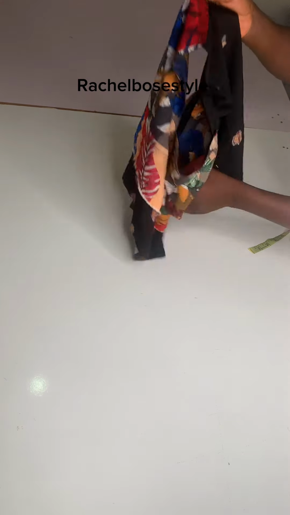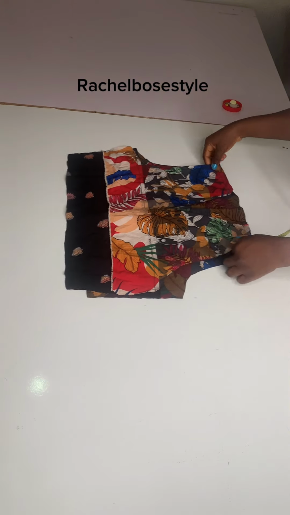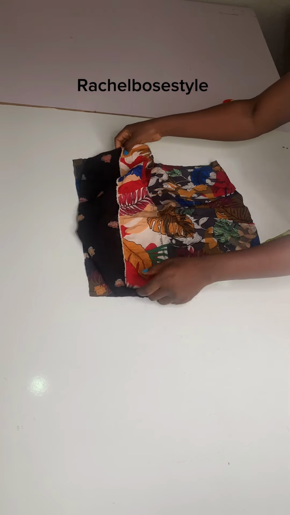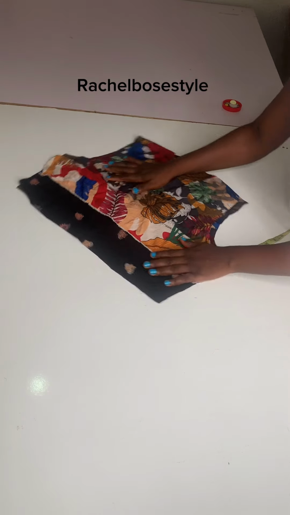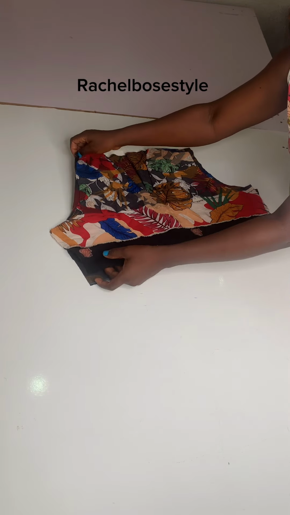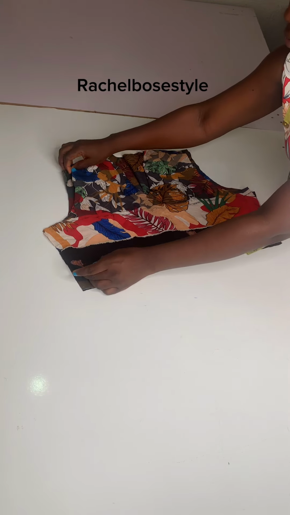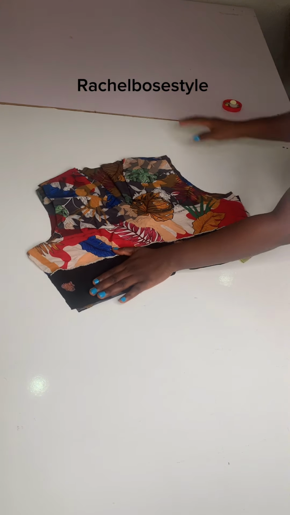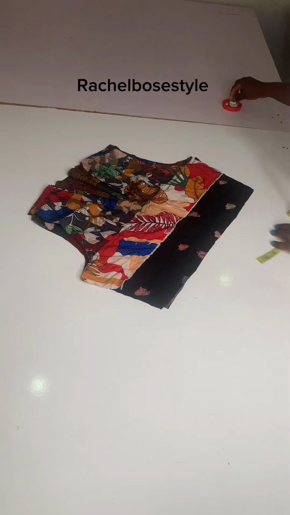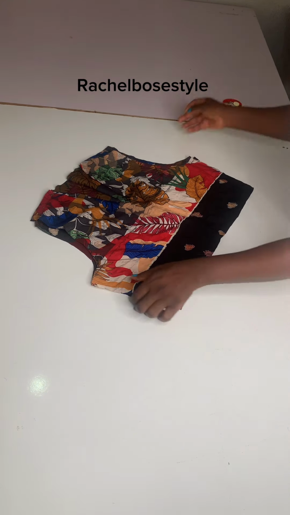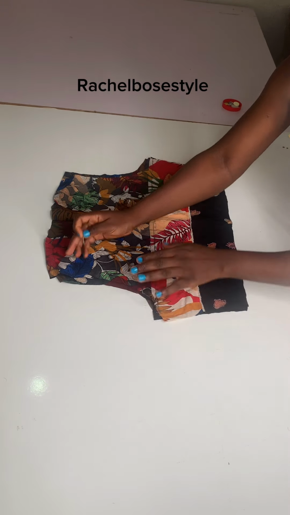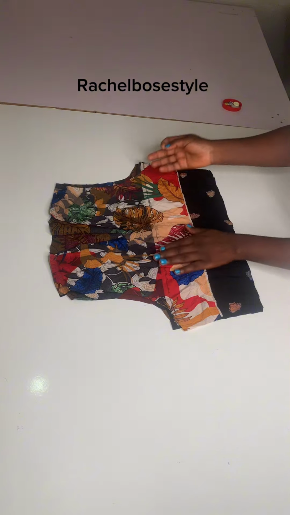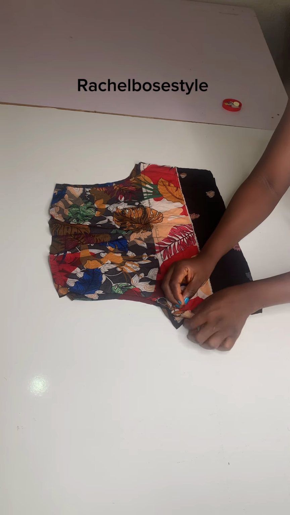Next, going to take the measurements. I have the neck, the back part pinned. So I'll make sure the armhole part is settled, and pin.